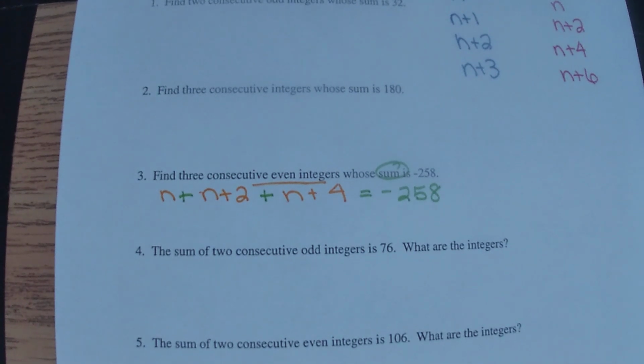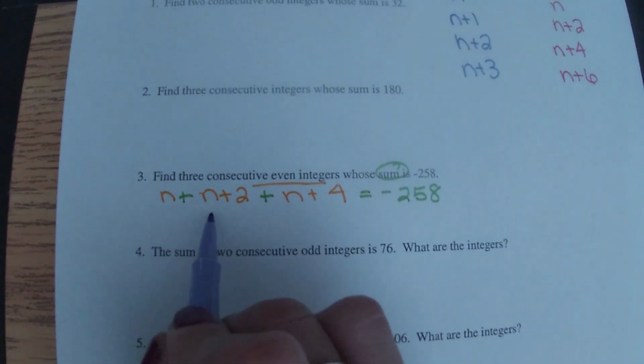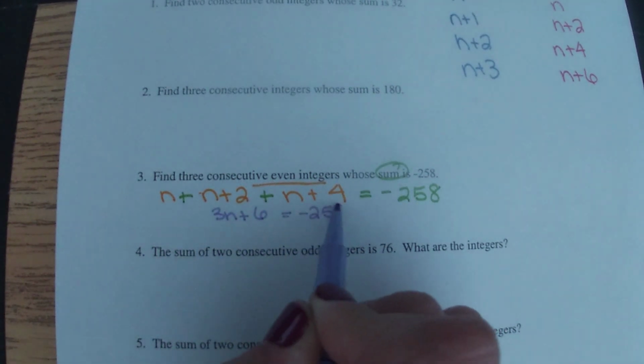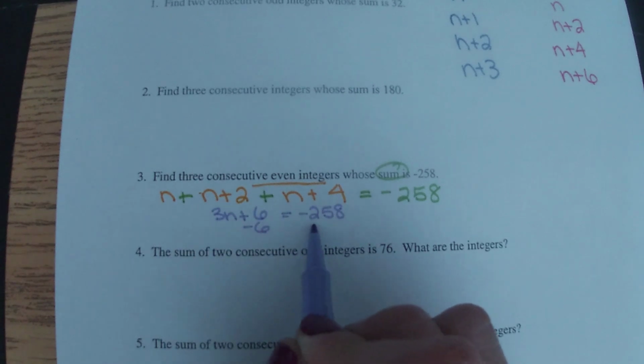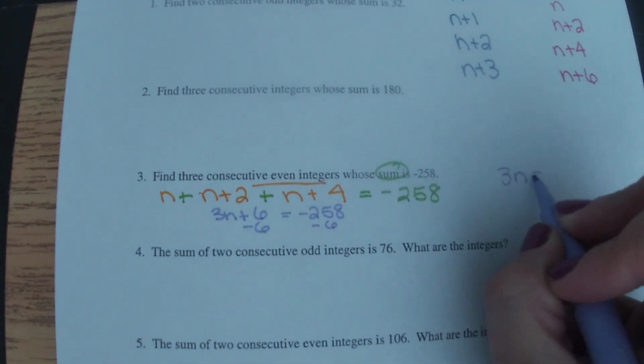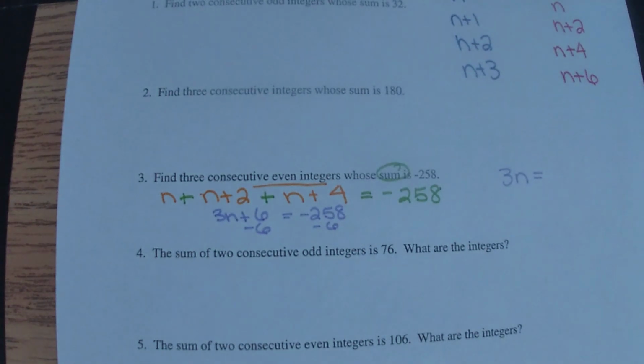So if I start adding these up, I combine my like terms, n and n, there's 3 n's, plus 6 equals negative 258. Sorry guys, I should have given you more space. That wasn't very nice of me. So 3n. Remember, if we're doing negative 258 and we're subtracting off of it, 2 negatives that are being subtracted, we actually want to add the 2 numbers, to get a bigger number.